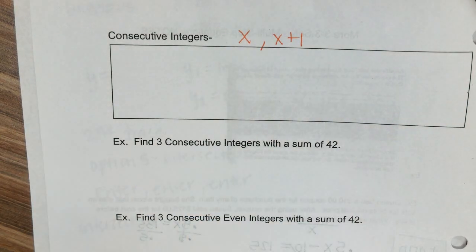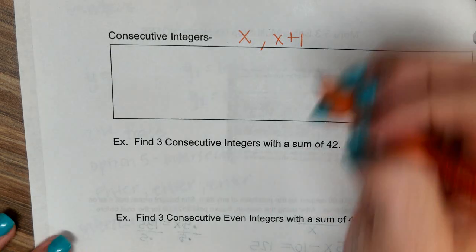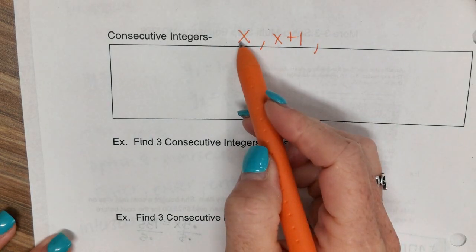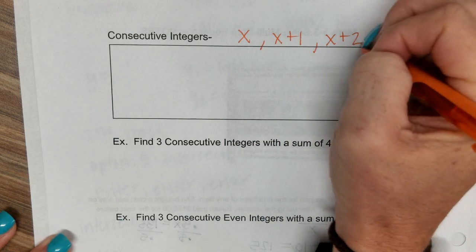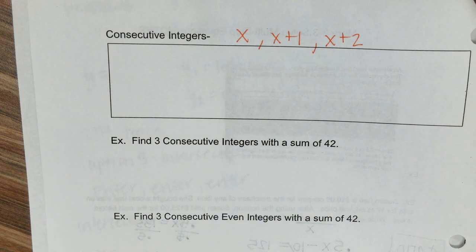So any consecutive integer, you're just adding 1. What would be the next consecutive integer to x? X plus 2. And then the next one would be x plus 3. And the next one would be x plus 4. Does that make sense?